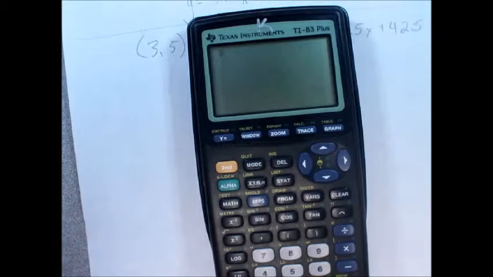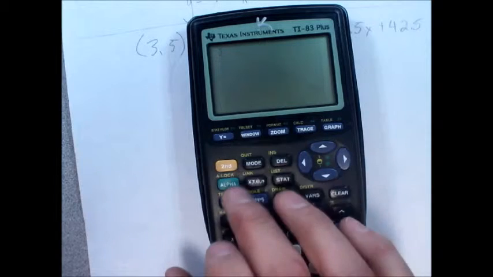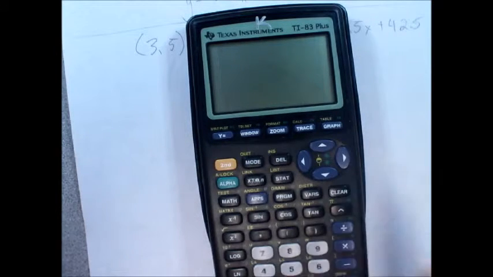Here is the next thing that we'll use. Press second mode. Okay, so that's just quit. That gets you out of everything if you're not already out of everything.